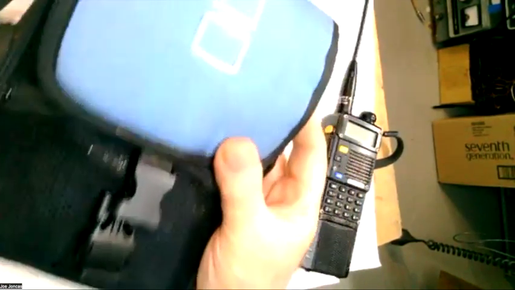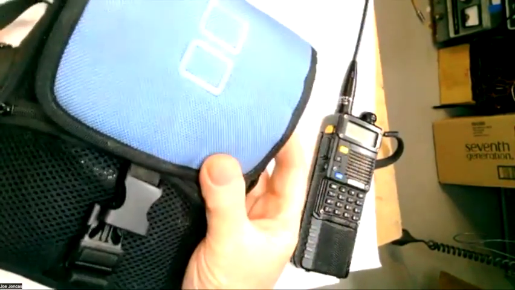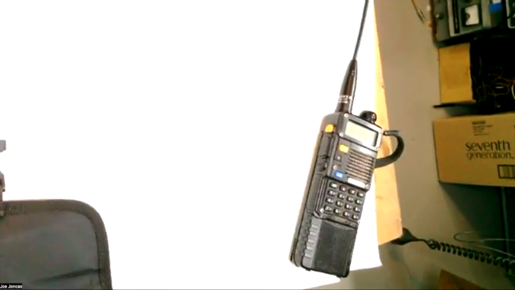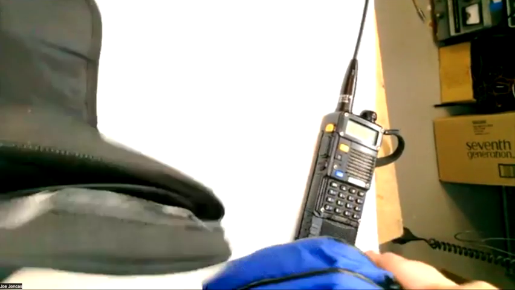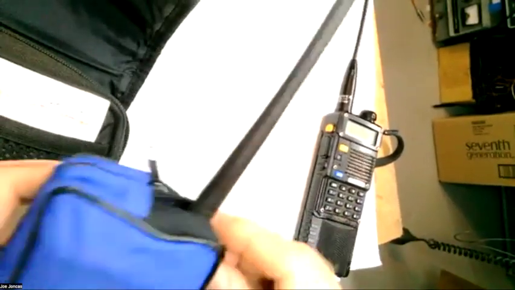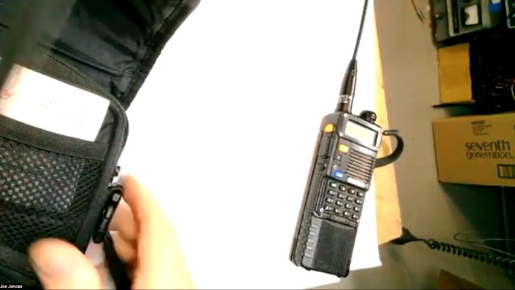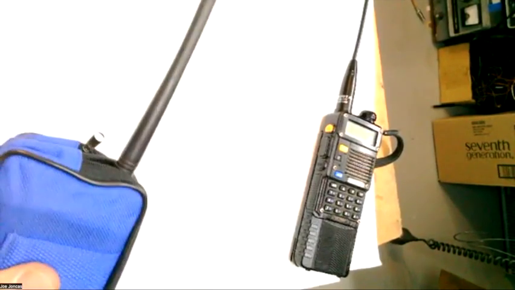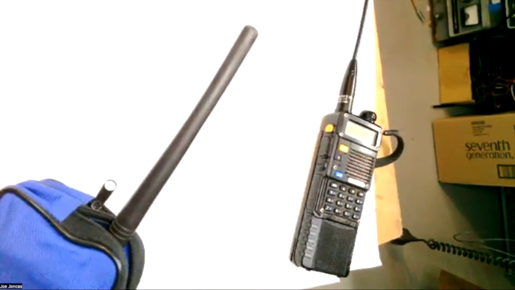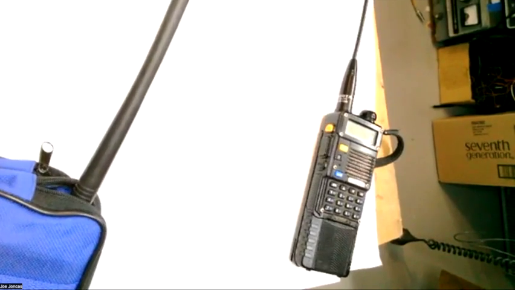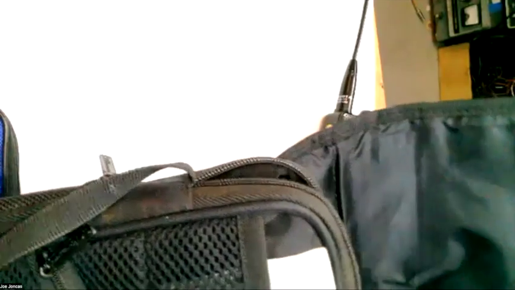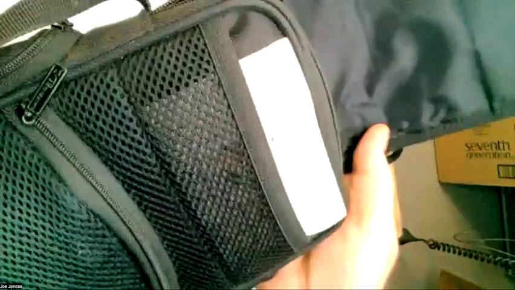So now here is my Go Pack, which you can see. I can hold it in my hand. Here it is, and then I open it up, and here's my handheld radio. I set this on the floor. Now in this bag, by the way, there's antennas, connectors, extra batteries, all kinds of stuff.